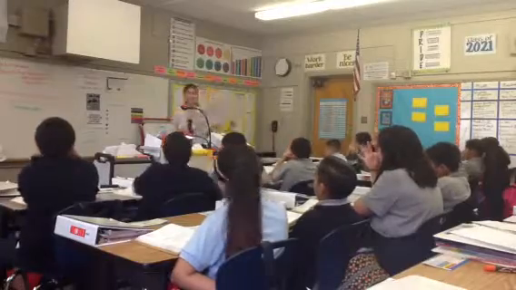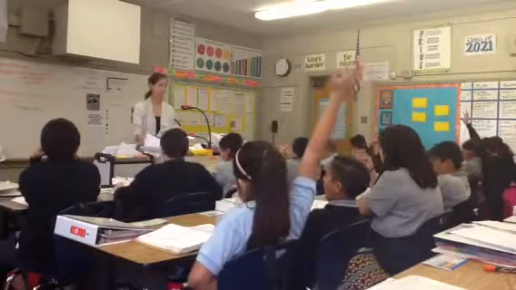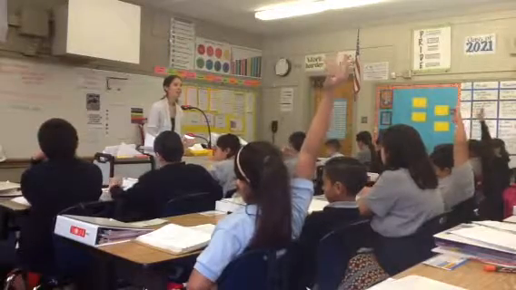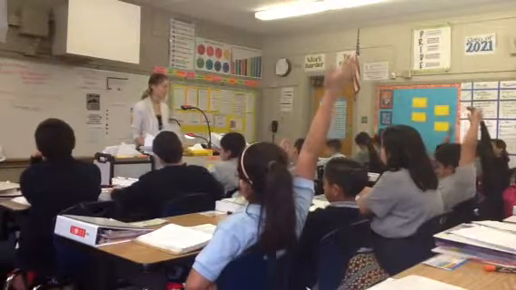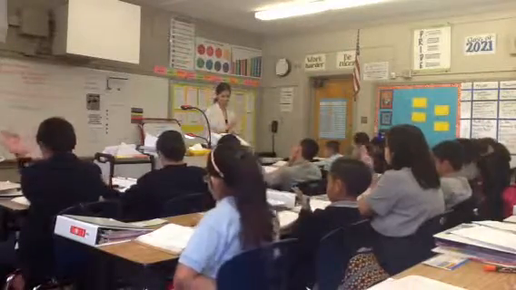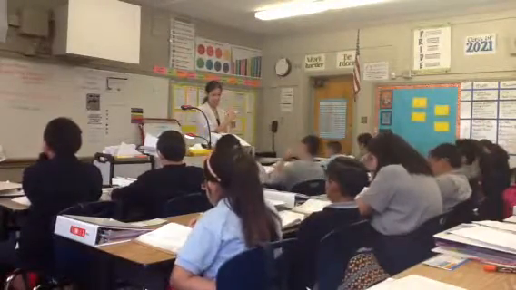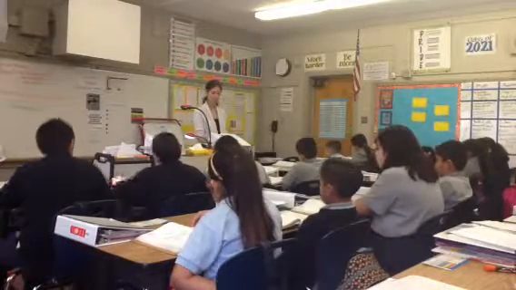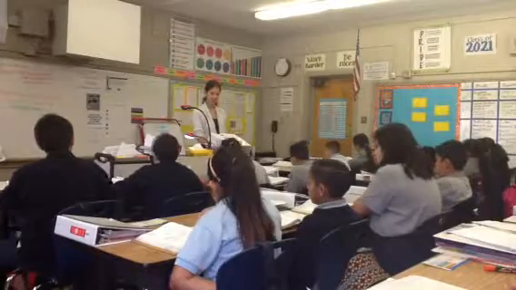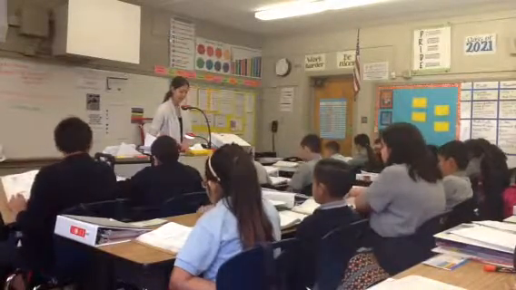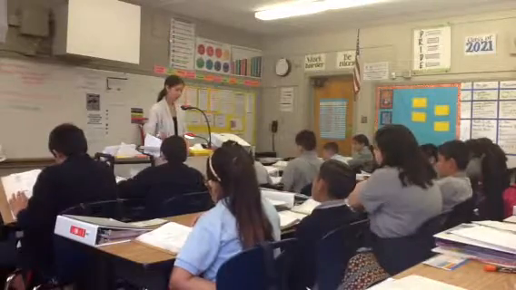Let's look at our next example, number 2. So many to choose from. Let's read it all together on 3. 1, 2, 3. The value of a dime is 40% of the value of a quarter. Write 40% as a reduced fraction.